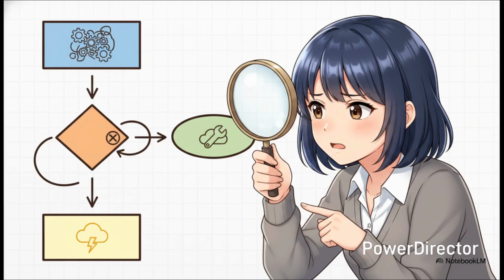Using the wrong shape for the wrong job, or picking colors that make the text impossible to read, all these things just create confusion and totally defeat the purpose of making the flowchart in the first place.